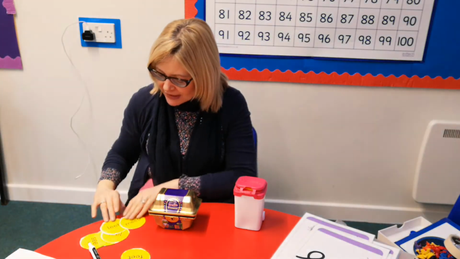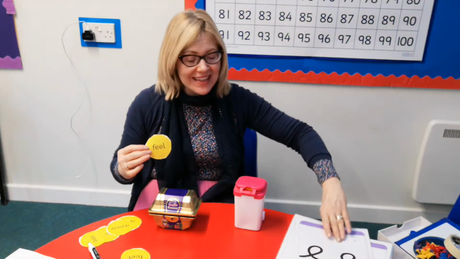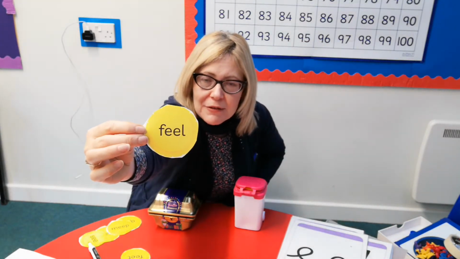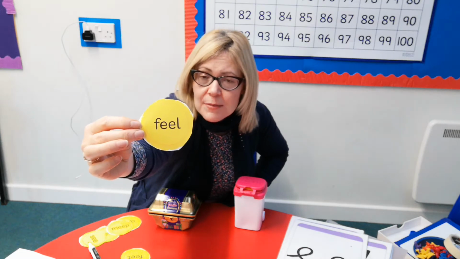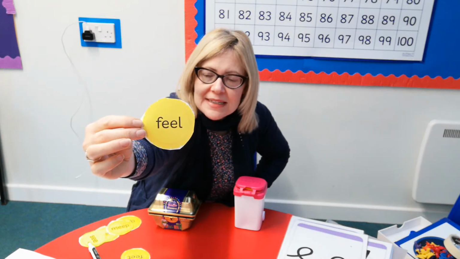Okay, now I'm not going to add sound buttons now, okay? Just be looking out for this sound of the day, our E sound. Okay, have a look at this one. There are 3 sounds, 4 letters, but only 3 sounds because there's a digraph in there. Have a go at blending it.